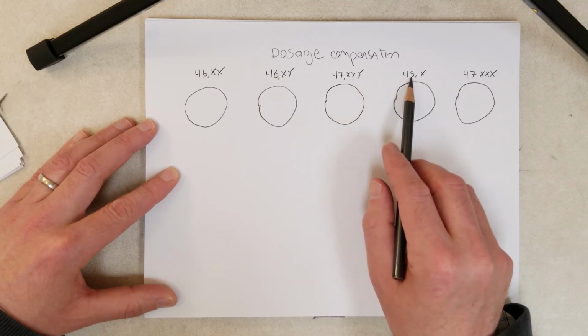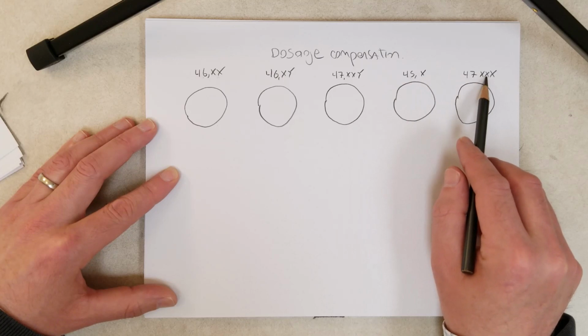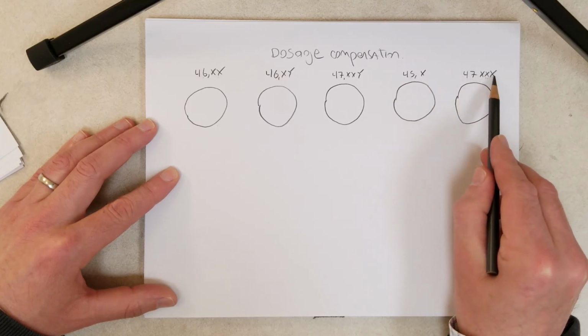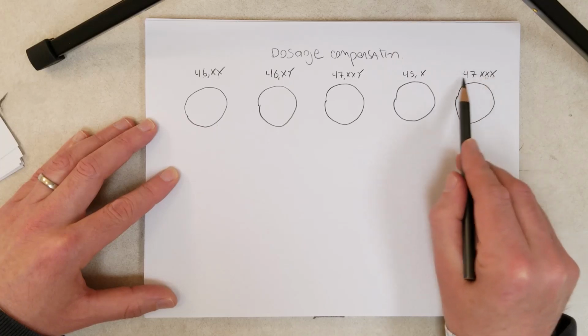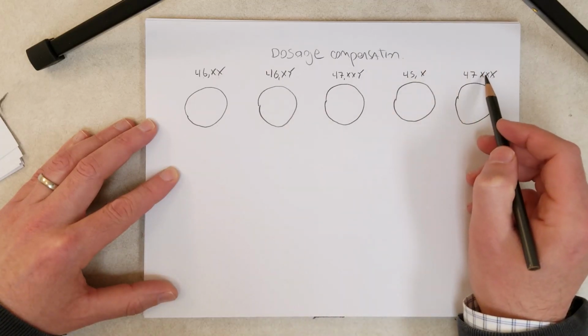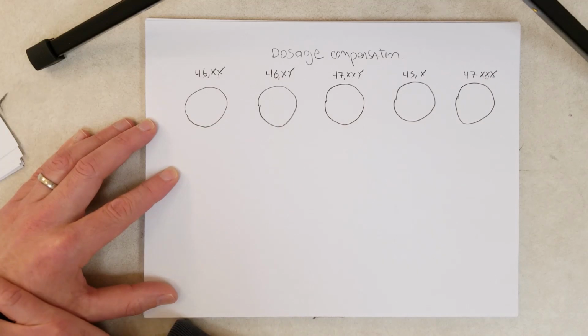This is the Turner karyotype, things we talked about in the previous video. I don't think we talked about this one. Essentially, humans with 1 extra X chromosome are essentially no different than humans with 2 X chromosomes. There might be slight differences, but I'm not sure if that's been confirmed.